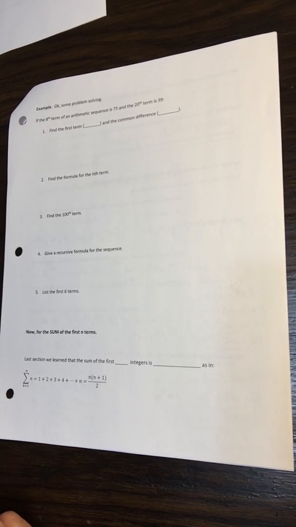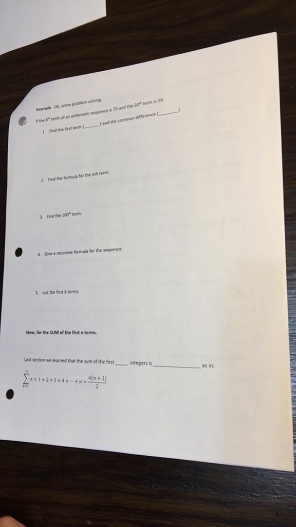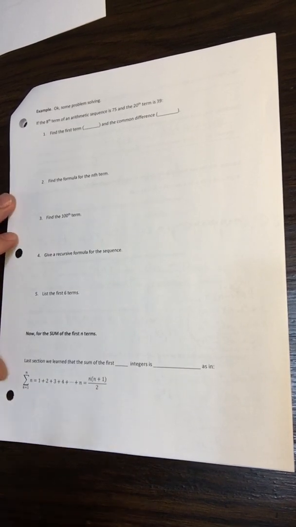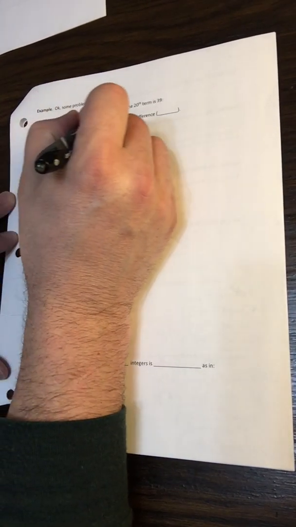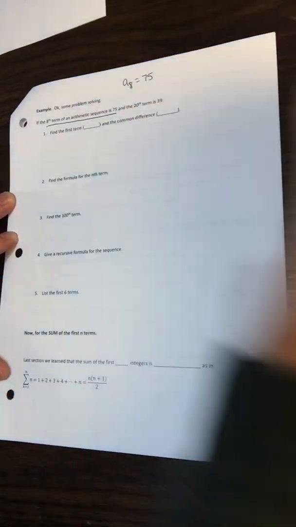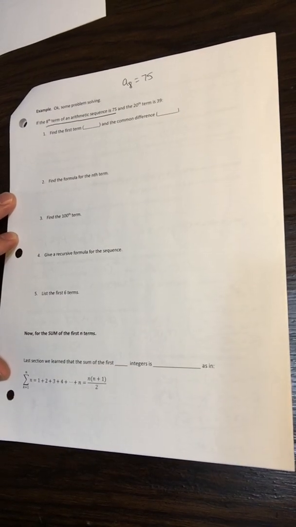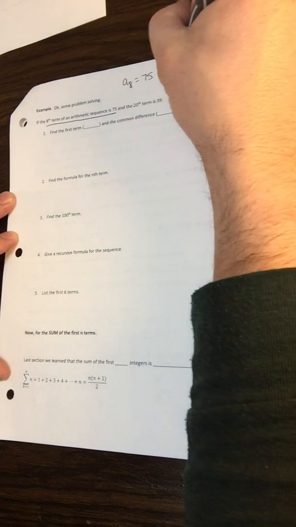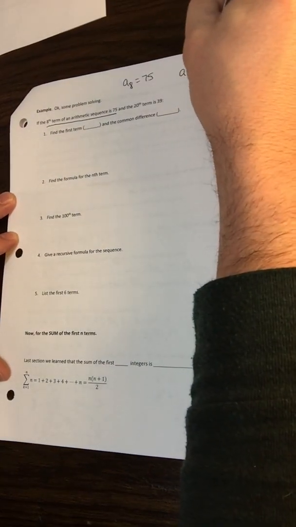Okay, some problem solving. If the 8th term of an arithmetic sequence is 75. Remember, that's a pair of numbers. It's an x and a y, right, from a function. The 20th term, a sub 20, is 39.